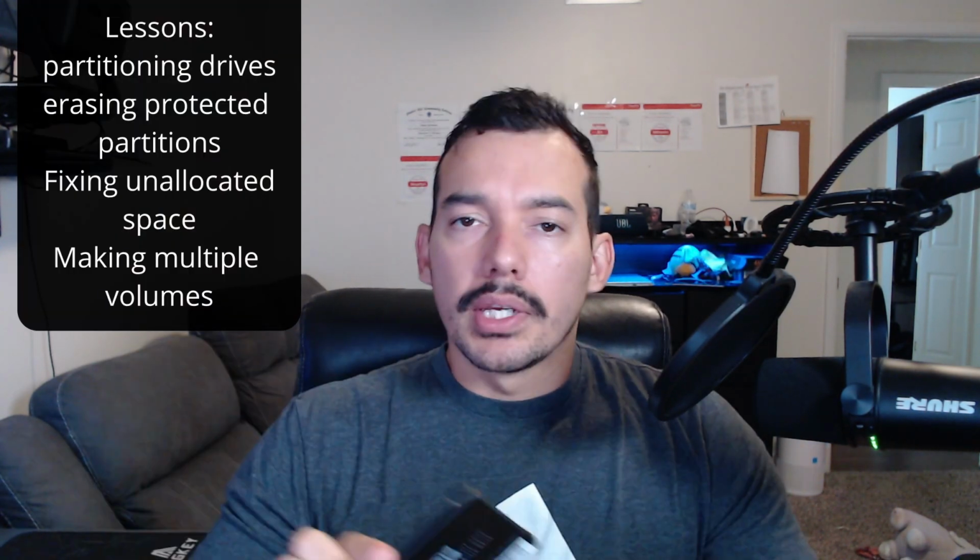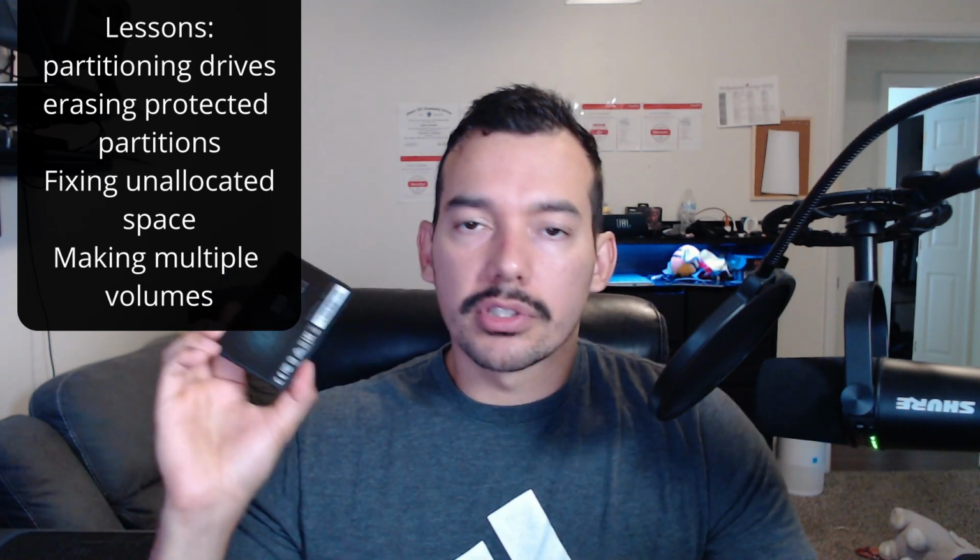This is a storage device. Today, I'm going to show you how to initialize your disk, how to work with partitions, how to fix unallocated space, and a couple of things more. It is important to understand that you have options. You don't have just a drive. This can act like multiple drives. You can use it externally, and you can do a few more things. So we're going to cover that today.